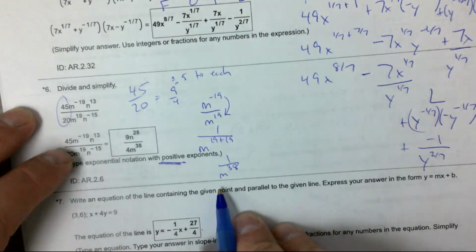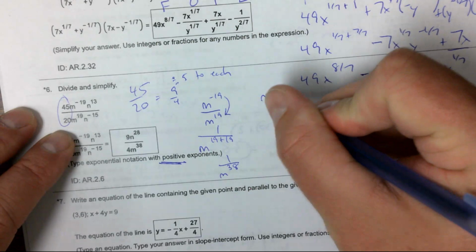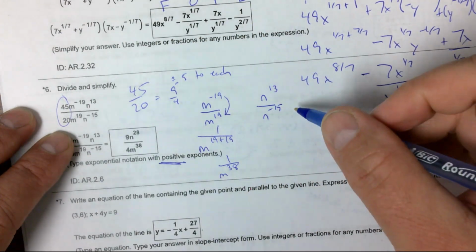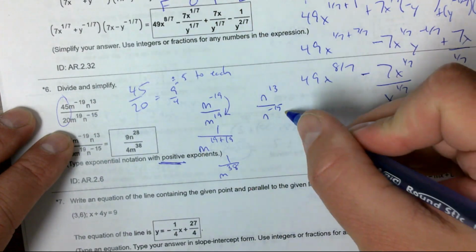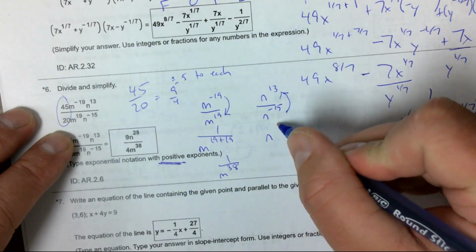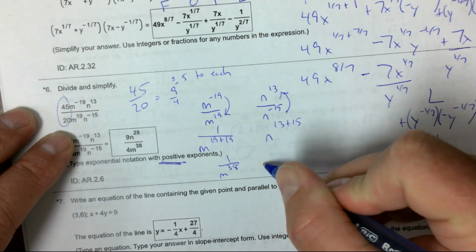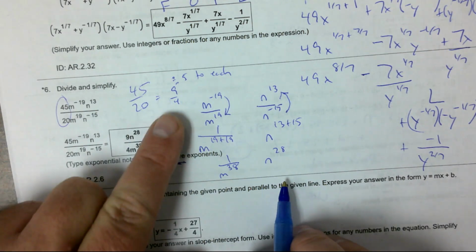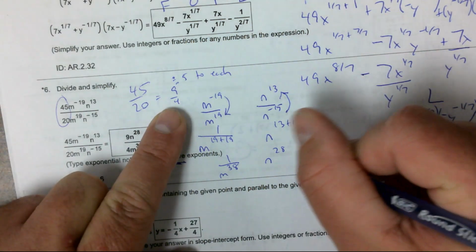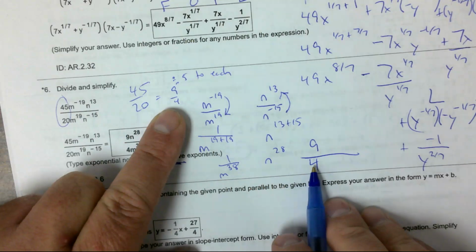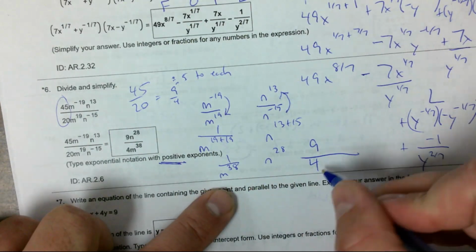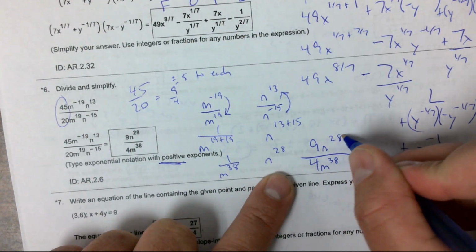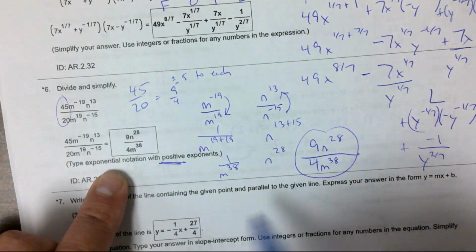And then for the n part, we have n to the 13 over n to the negative 15. This time, instead of moving it down, you have to move this one up. So you have n to the 13 plus 15, which is 28. And now that you have all those, you just put it together. The 9 goes in the numerator, the 4 goes in the denominator. The m to the 38 goes in the denominator, and the n to the 28 goes in the numerator. So that's that one.